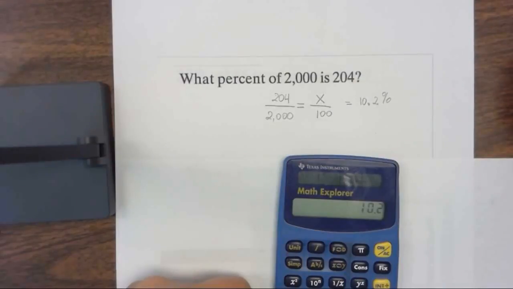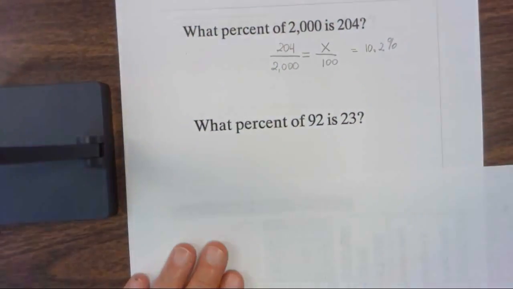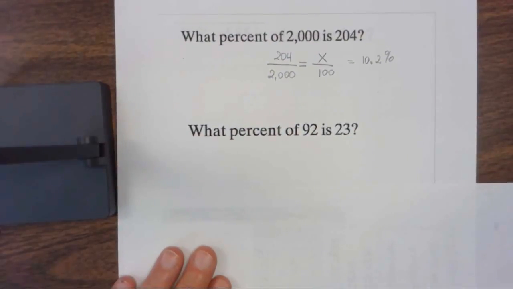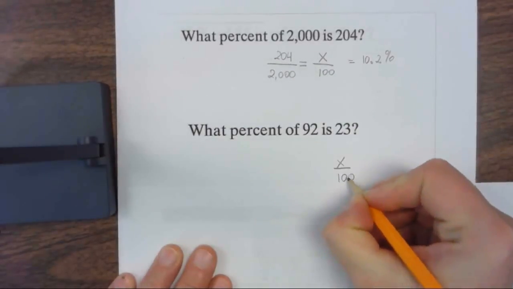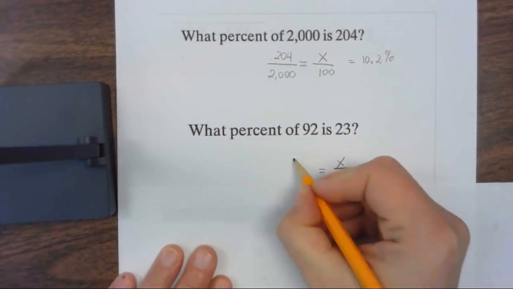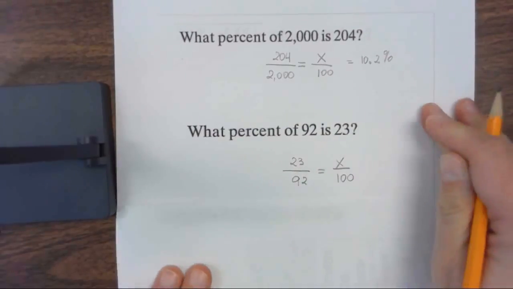Okay. All right, this one is for you. So you try to set it up. Go for it. All right, welcome back. Once again, we are looking for a percentage. And this time my part is 23, 92 is the whole.